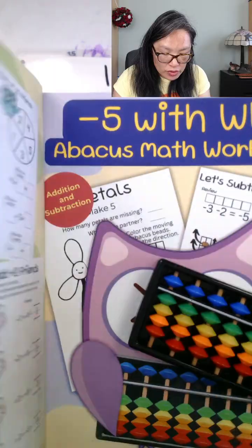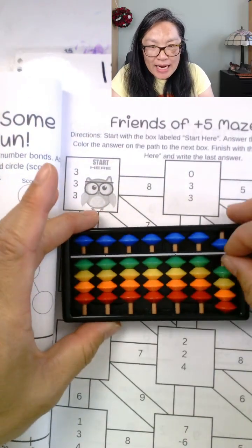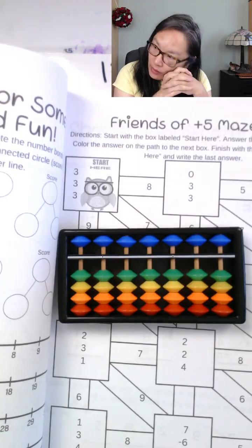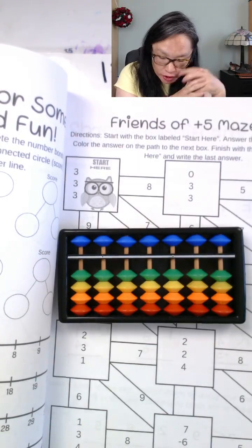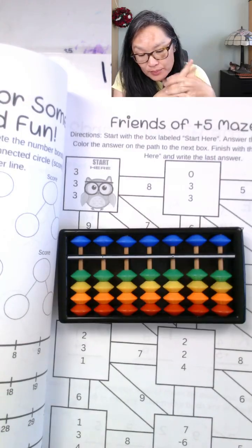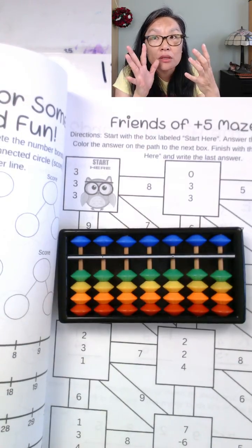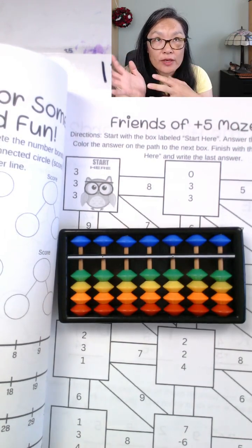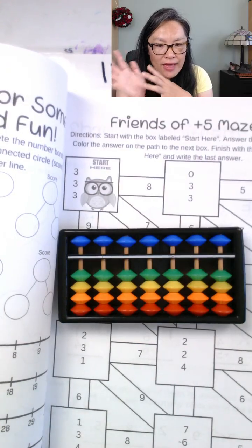I would use tactile. 5th grade is breaking it down to smaller chunks. Depending on what it is, but I don't have Abacus questions for 5th grade specific math, if that makes sense.